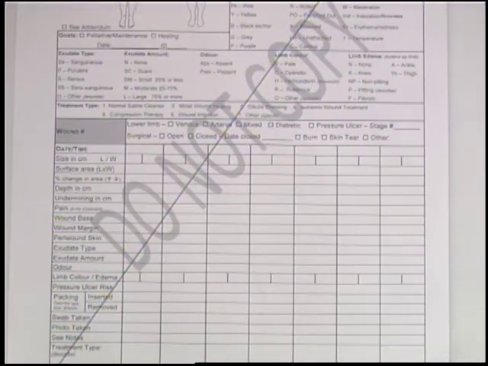So going through the assessment, you would look at your size in centimeters, length times width, and then what we've added to this NIS form is the surface area. So you're taking the length and multiplying it by the width, and that's giving you the surface area. And you monitor that over time, and you will be able to note the percentage of the change in that surface area.